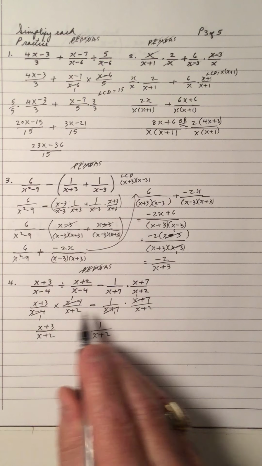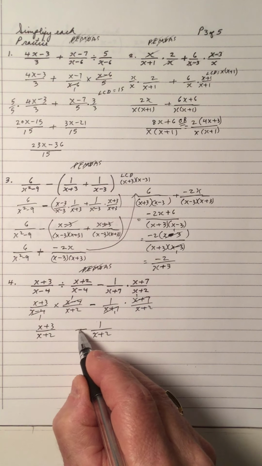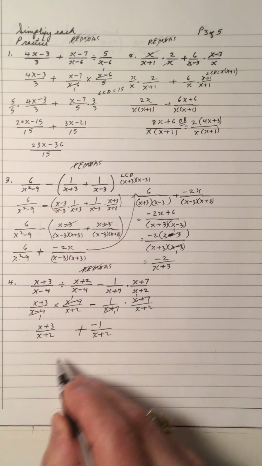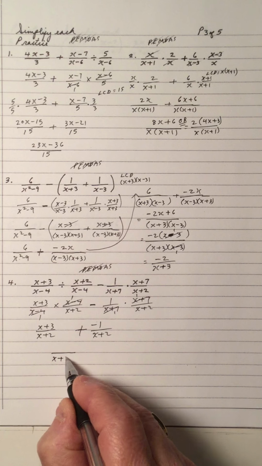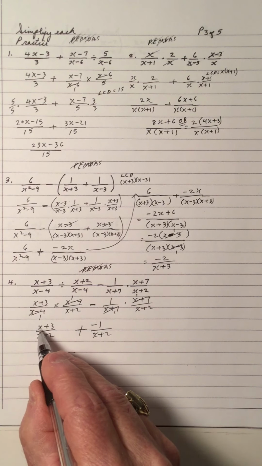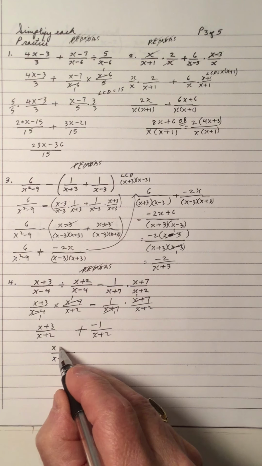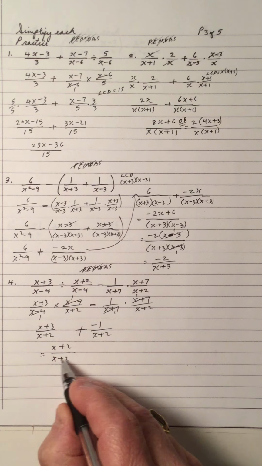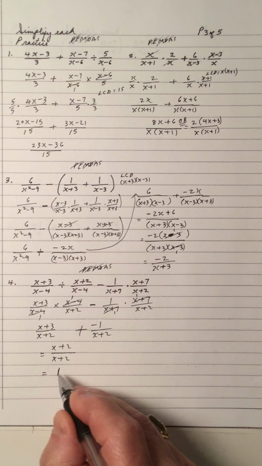So I have my multiplications all gone by cancelling. I'm now subtracting. So when I subtract, what do I do? I add on the opposite. And the common denominator is x plus 2. So write down your denominator. And x plus 3, subtract 1 is a plus 2. So x plus 2 over x plus 2 works out to be a 1.